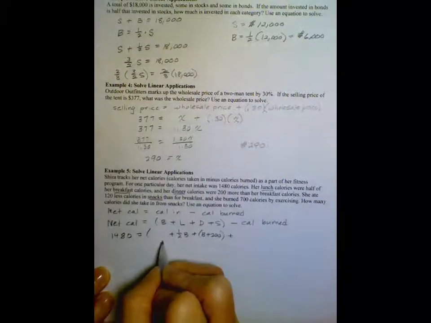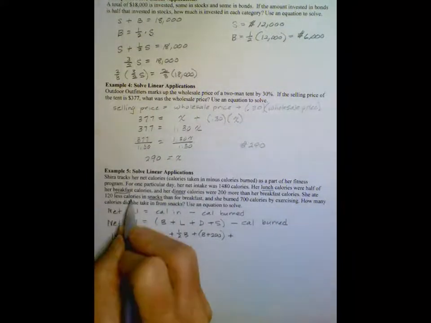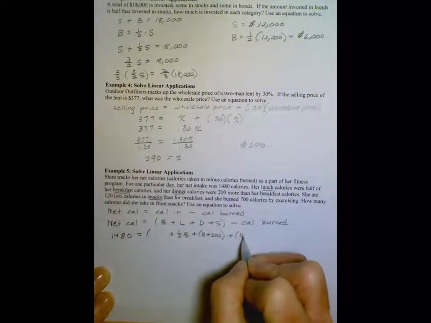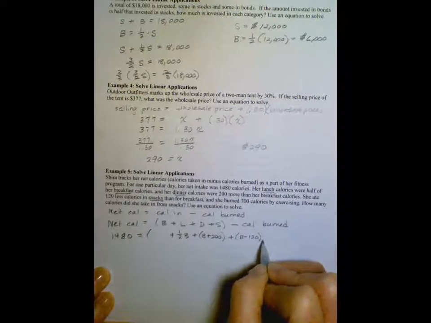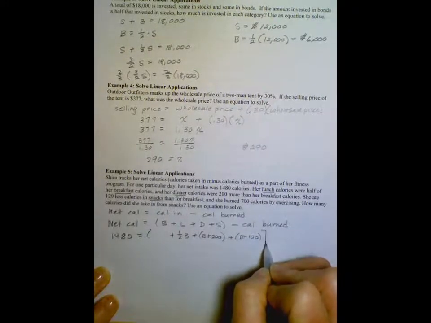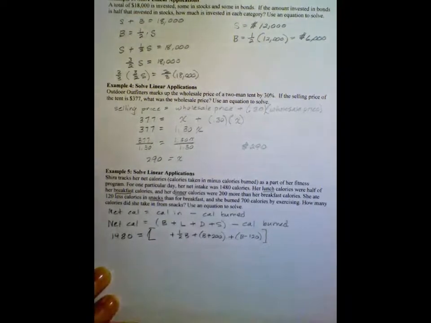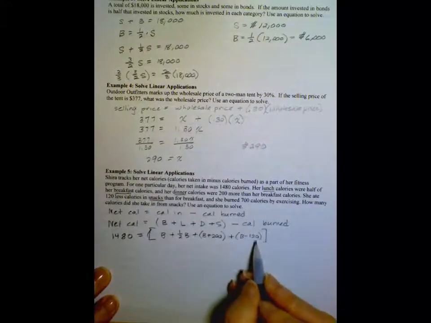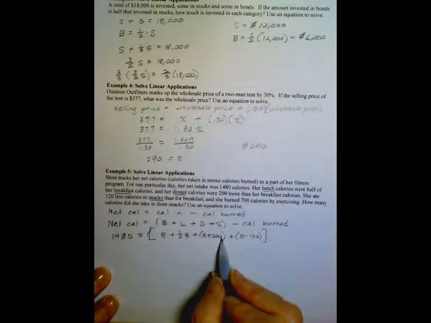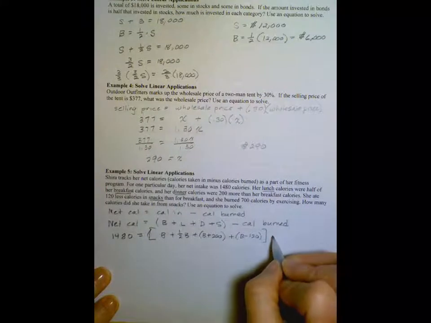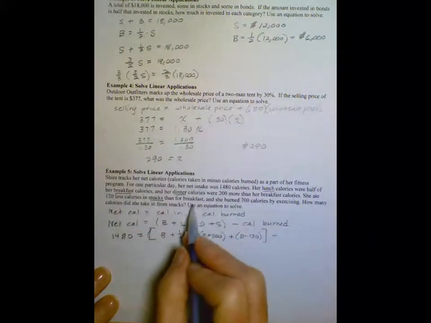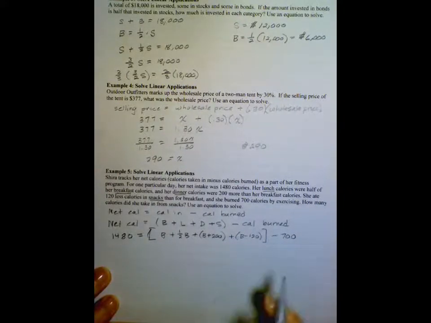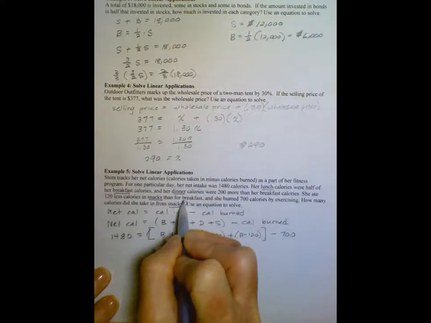I don't have snack. I don't have breakfast yet. She ate 120 less in snacks than she had for breakfast. So snacks is breakfast minus 120. And let me just do a bracket here. This is all calories in right there in the brackets. And then breakfast, they don't tell me, I'll just leave that as B because everything else was related to B. Half of it, 200 more, 120 less. Okay, all of this minus calories burned. Do they tell us anything about that? Yes, she burned 700 calories by exercising. How many calories did she take in from snacks?